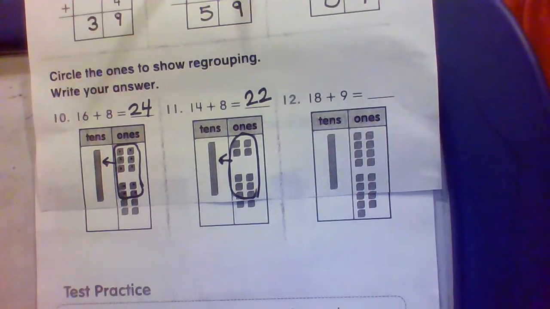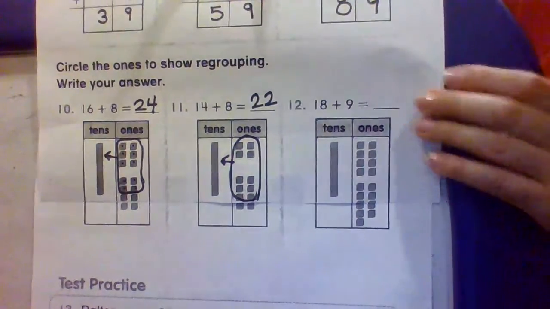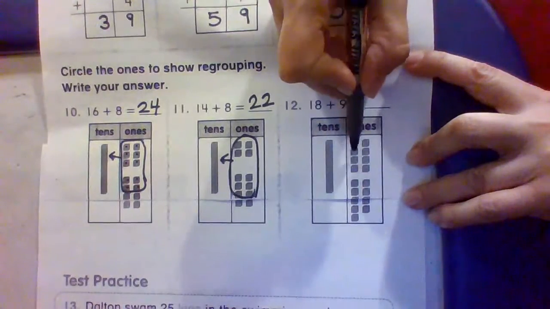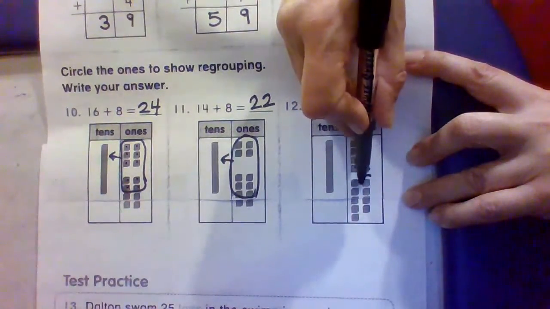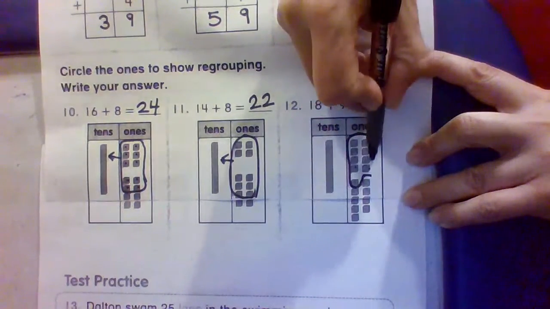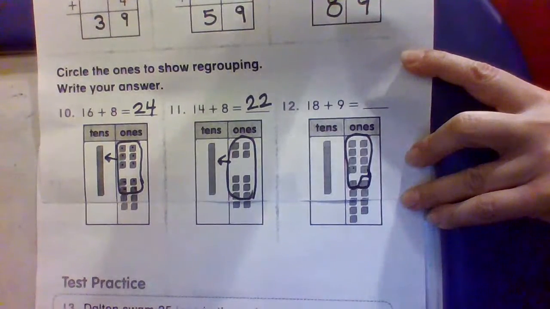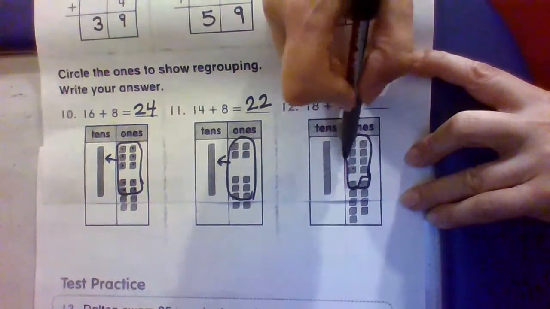Let's go to number 12. 18 plus 9. Let's add the ones. 1, 2, 3, 4, 5, 6, 7, 8, 9. Oops, I want 10. There we go, 10. 1, 2, 3, 4, 5, 6, 7, 8, 9, 10.